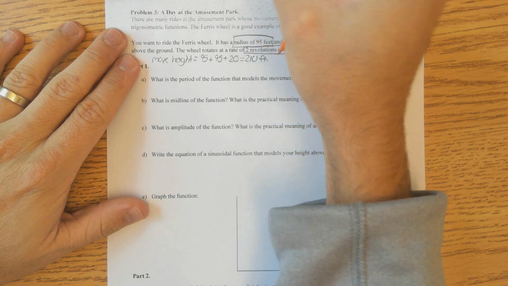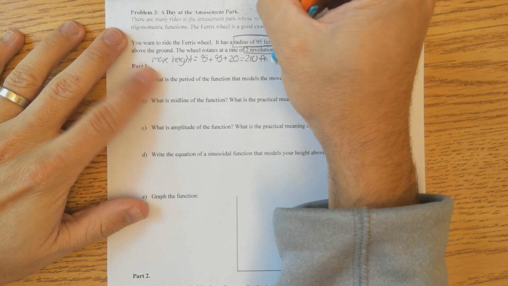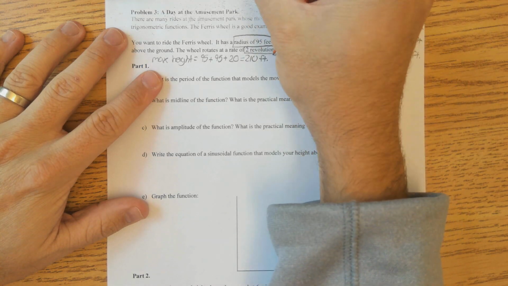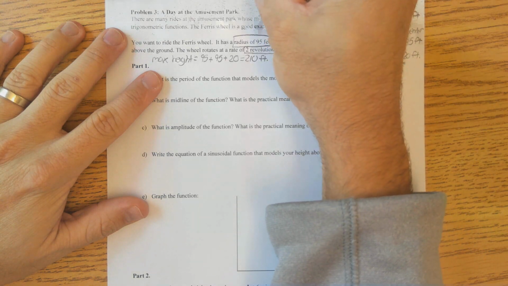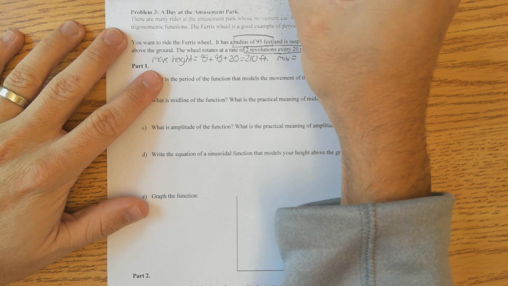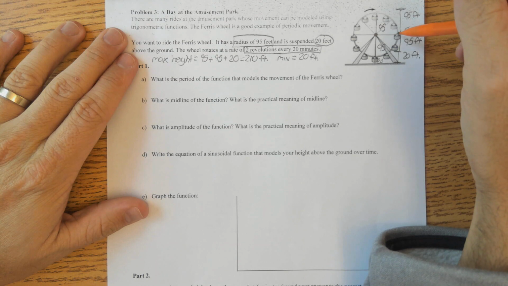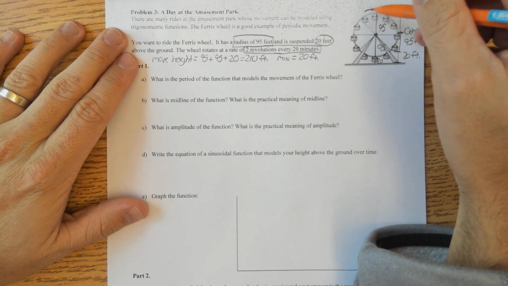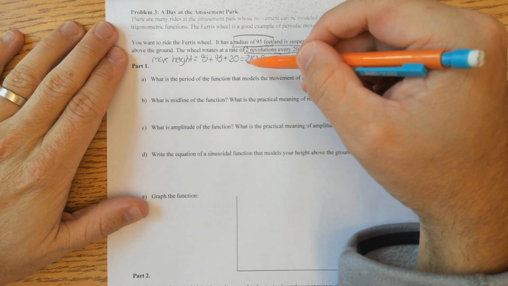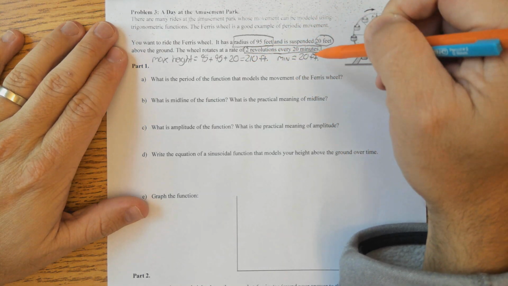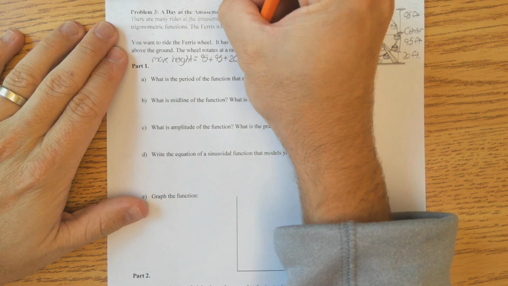Our minimum height, which in this case is the bottom of the Ferris wheel, because we're just talking about the Ferris wheel now, is how high the Ferris wheel is off the ground. Well, it's just 20 feet. And so as this Ferris wheel rotates, the highest you're going to get at the very top is 210 feet off the ground. The lowest is going to be 20 feet. And now the period is based on the revolutions.